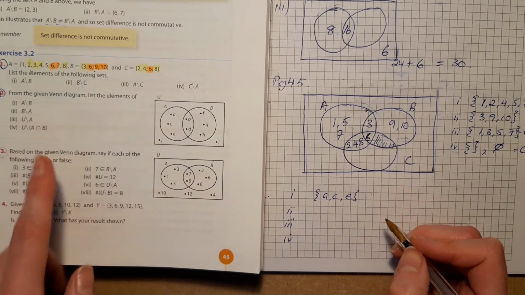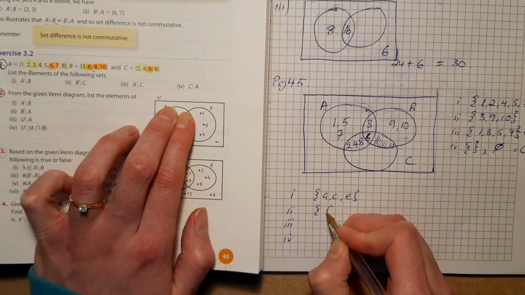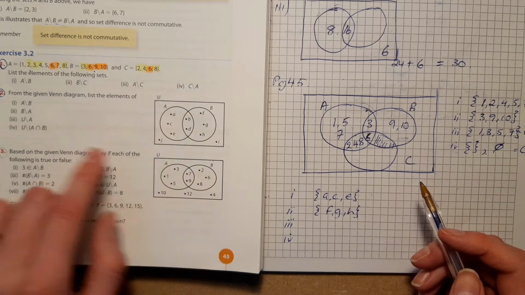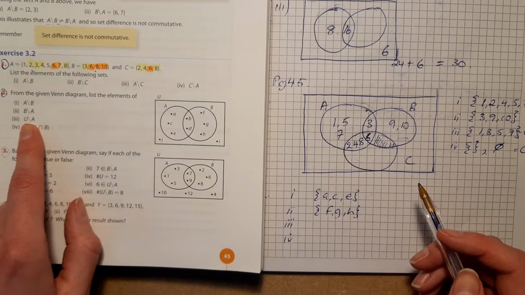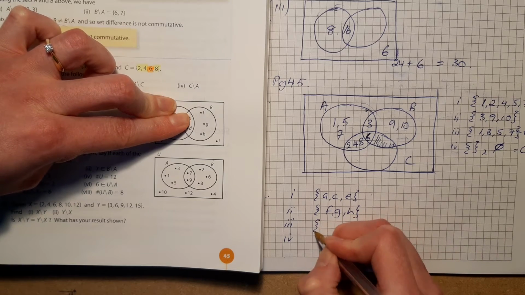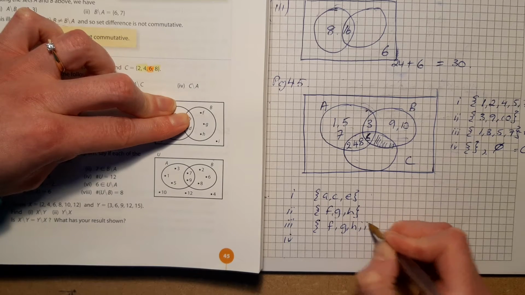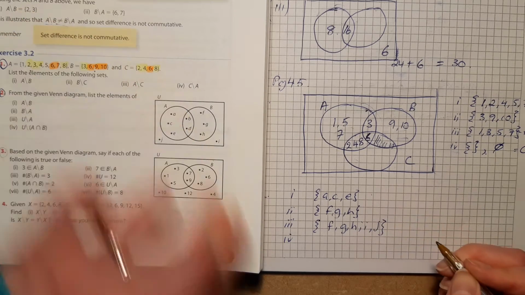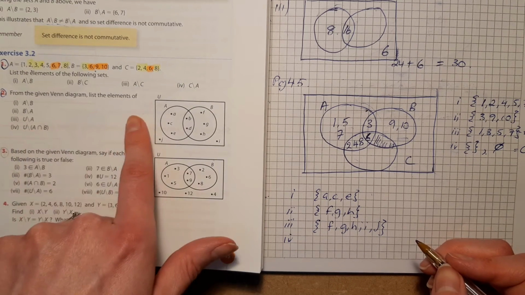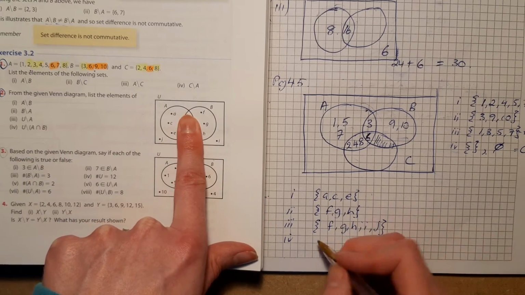Then we're looking for B less A. Again, you cover A and you write down what's left in B. That's F, G, and H. Okay, and I was explaining that a couple of moments ago. Next, the universal set less A. So you're going to cover all of A and write down everything else, from smallest to biggest: F, G, H, I, and J. So that's what's left. Then it's the universal set less the intersection of A and B. So the universal set taking away the intersection.